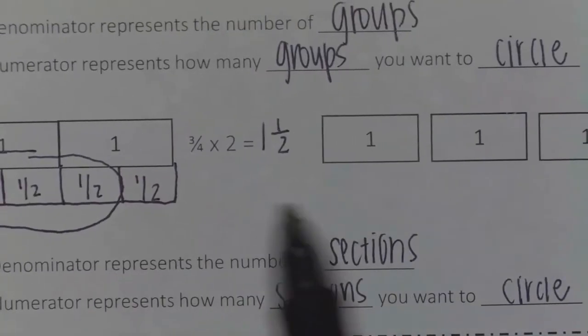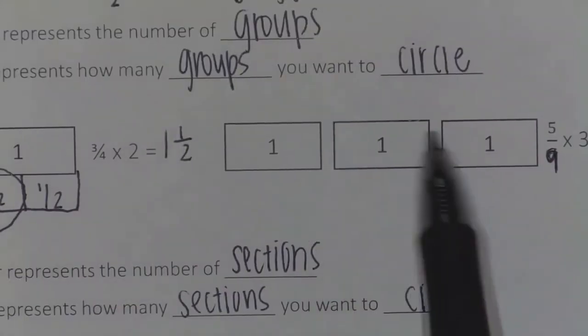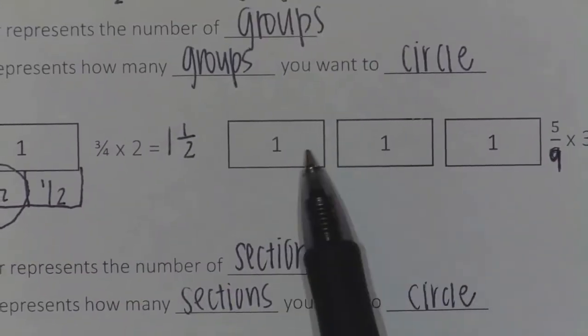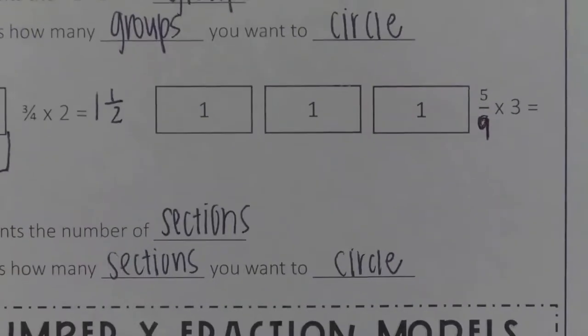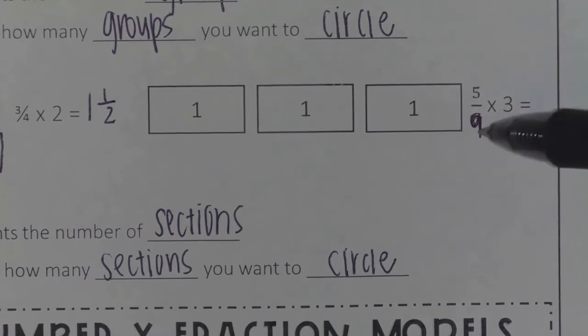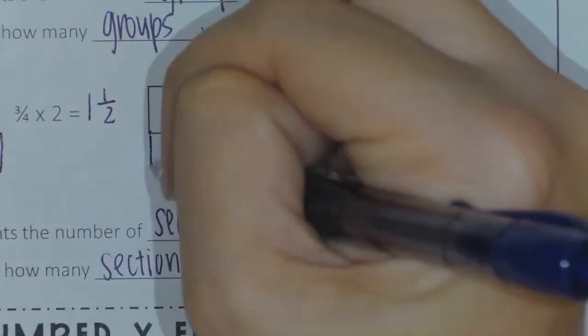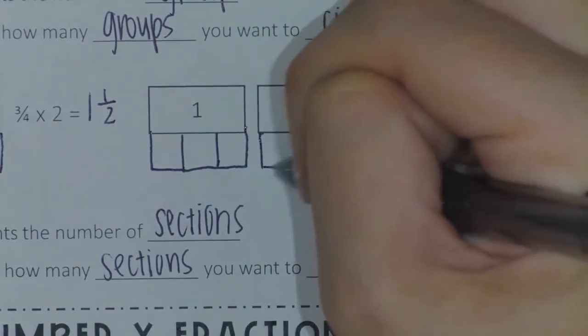Now, the reason I did this one differently, see how my wholes are touching right here, and this time my whole numbers have spaces between them. It doesn't matter if they're touching or if they have spaces. It's going to work the same exact way. So I have 3 wholes that I need to break into a total of 9 sections. So 9 divided by 3 is going to give me 3, which means I need to take each of these wholes and turn them into sections of 3.